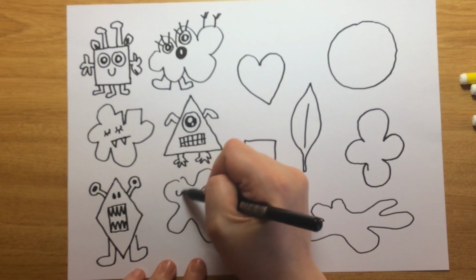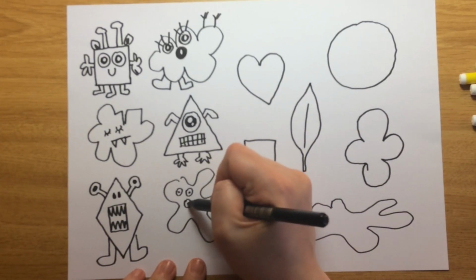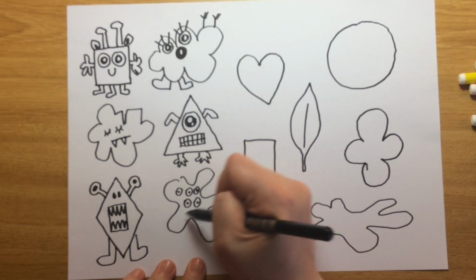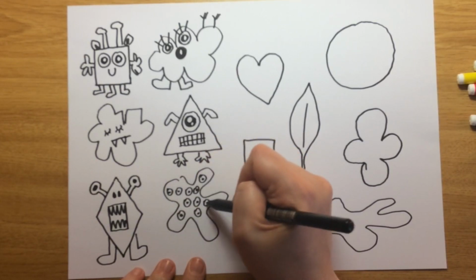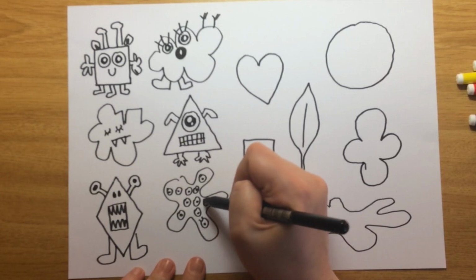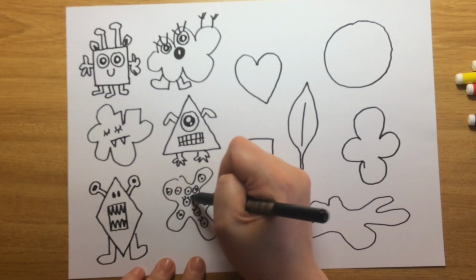Let's continue with this other organic shape. For this one, I'm gonna make millions of eyes. See how easy it is to make eyes? It's just a dot inside of a circle. I'm gonna draw some eyelashes.